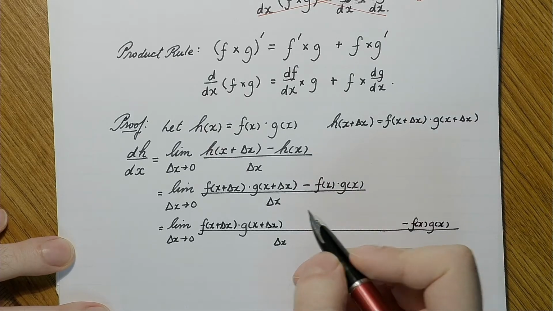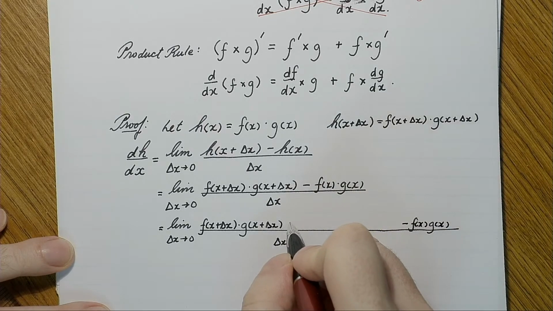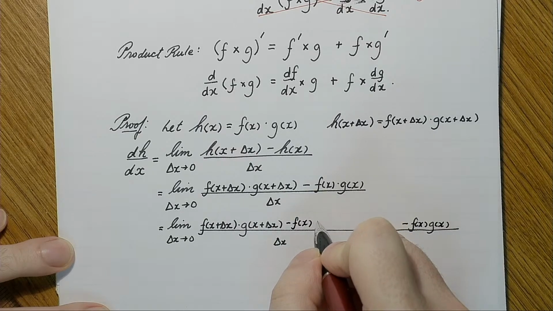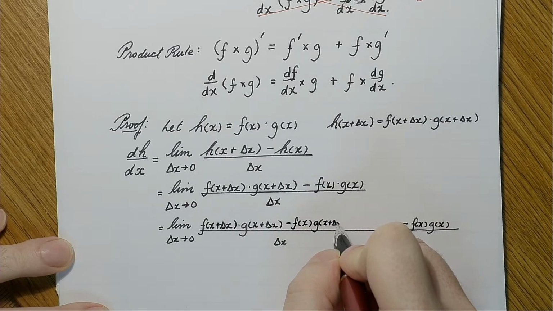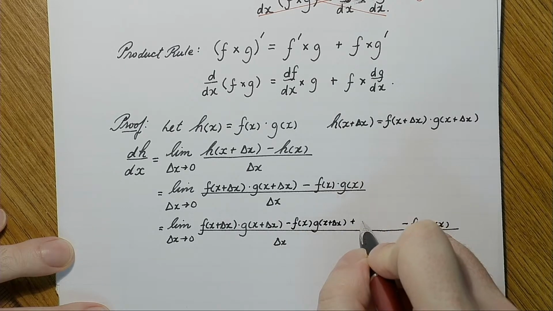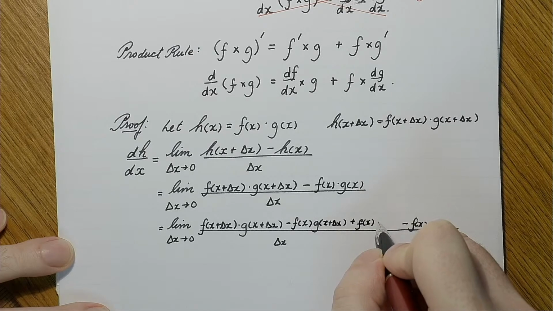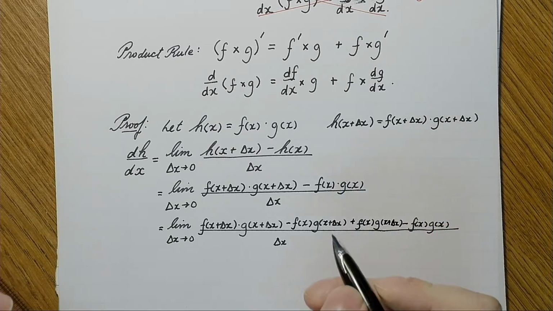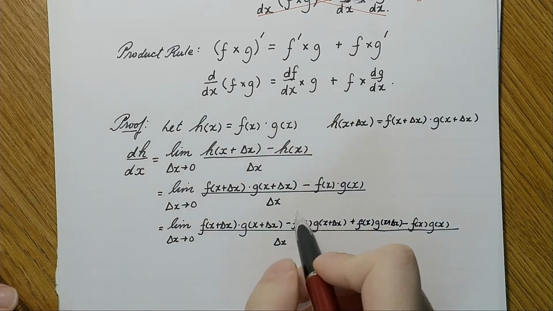So what I wanted to do is I'm going to minus f of x, g of x plus delta x, plus f at x, g of x plus delta x. So I've squeezed it in there. But essentially, this is the same.